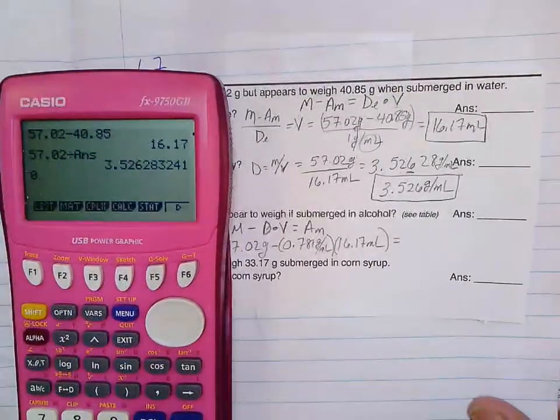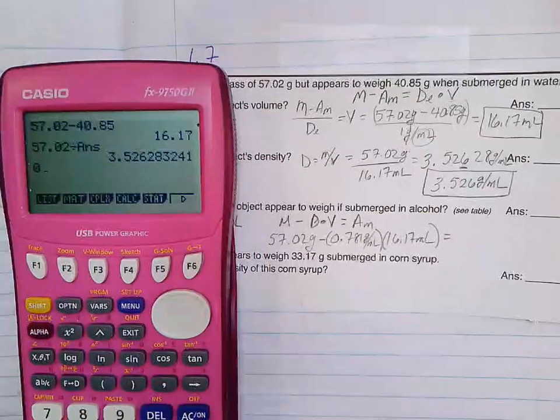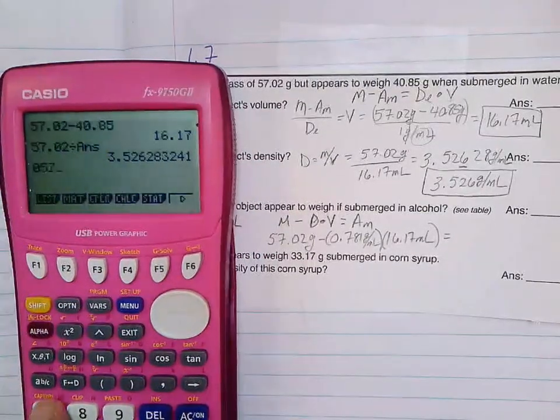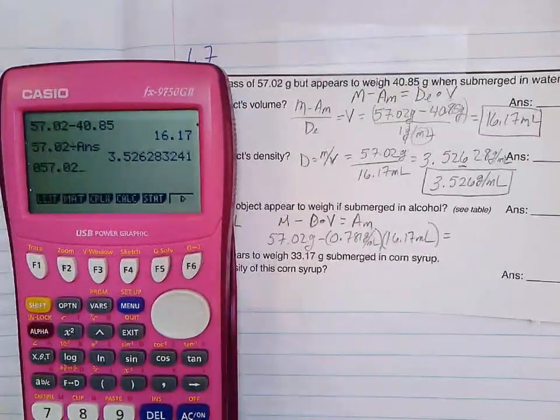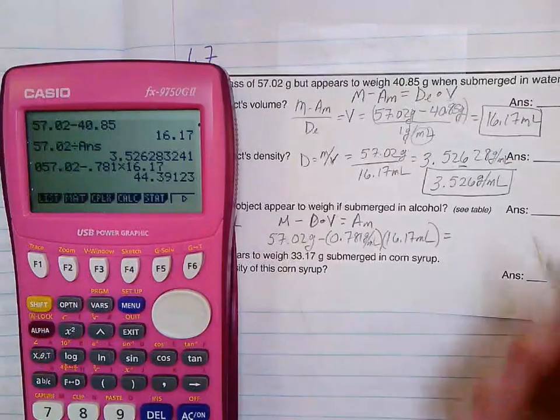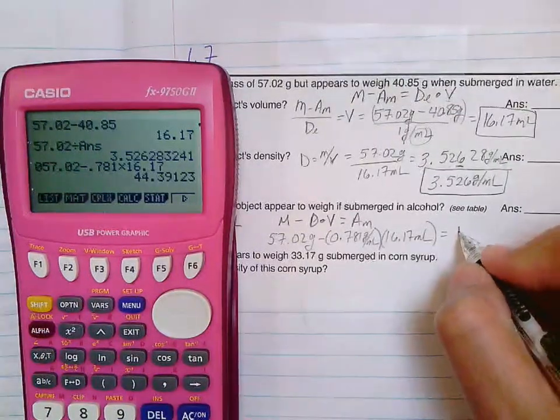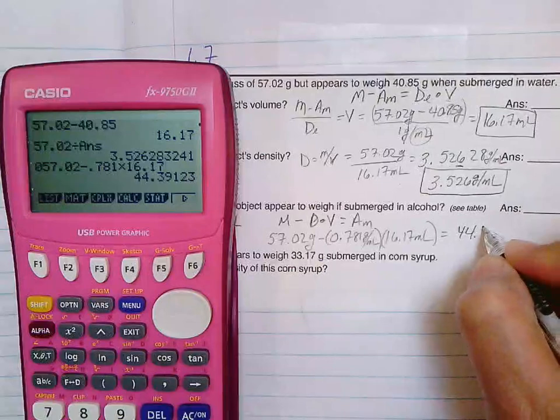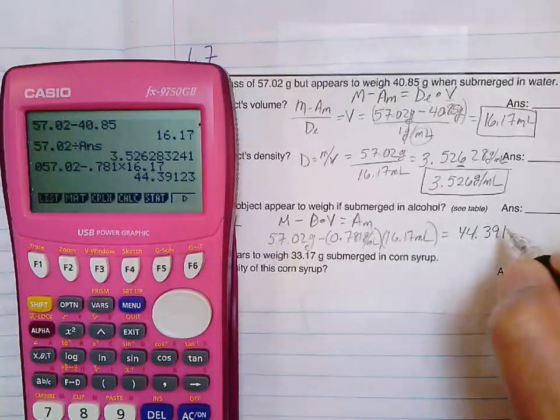Hopefully you can see enough of that. So 57.02 minus 0.781 times 16.17 equals, and I get 44.391.